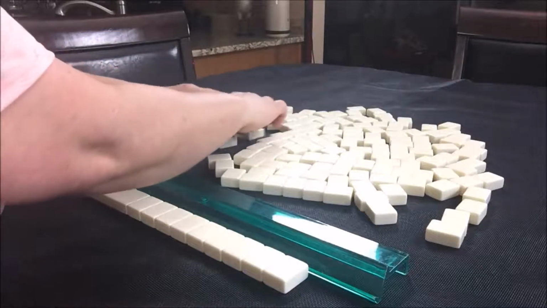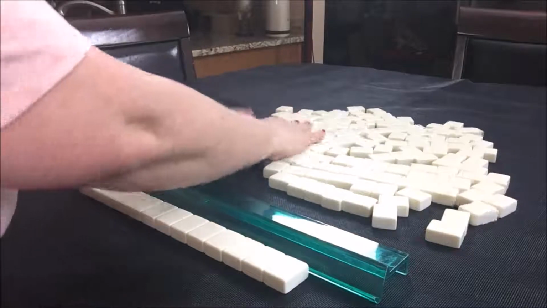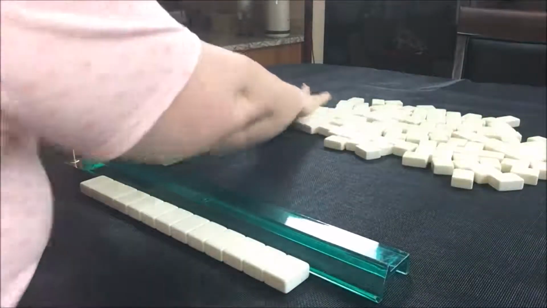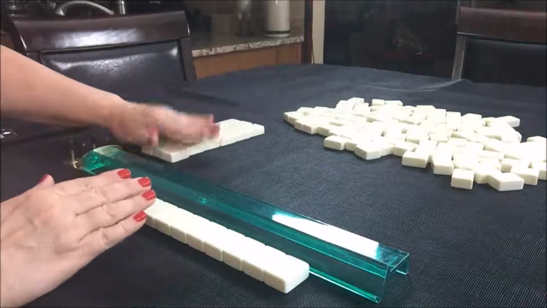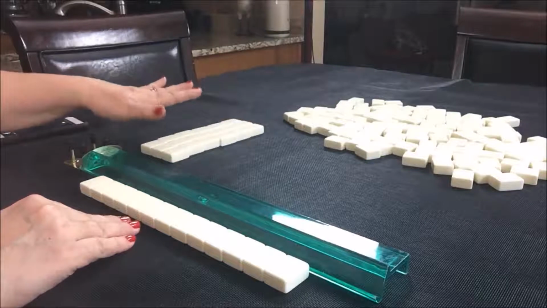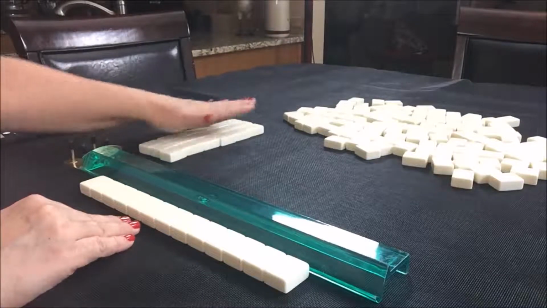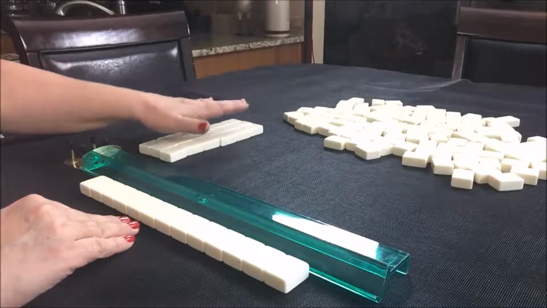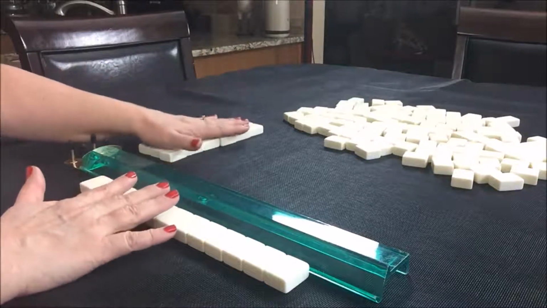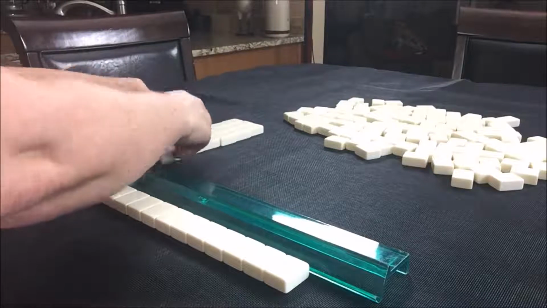Now the thing about the Charleston is you can't pass jokers. And when you're doing this modeling exercise, you may have jokers in here, so you need to take a quick peek and replace them. Otherwise, it's going to affect the variables. We need to recreate this drawing. So we can't have any jokers in here.